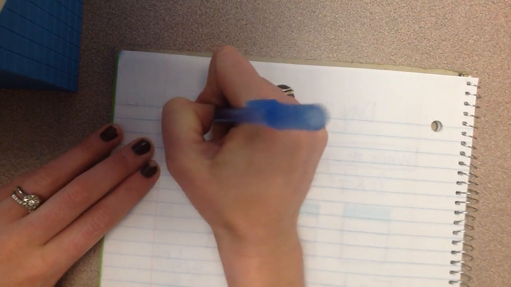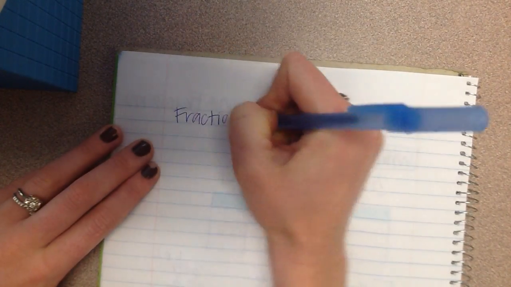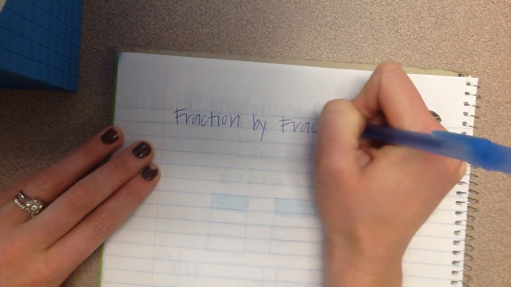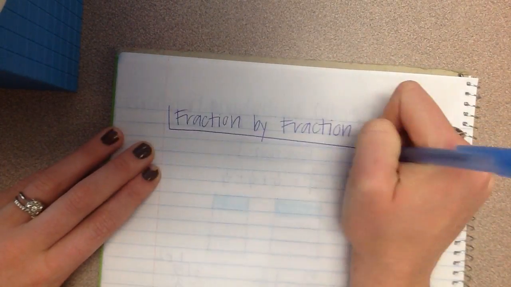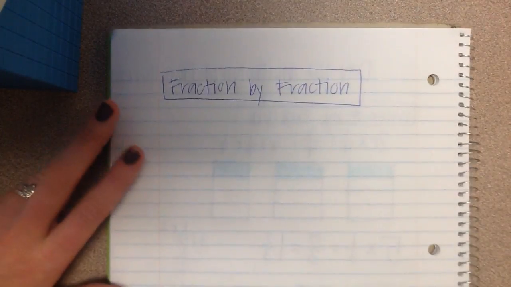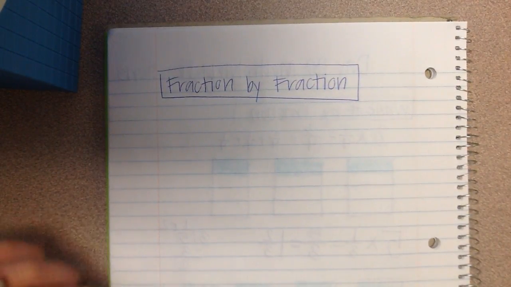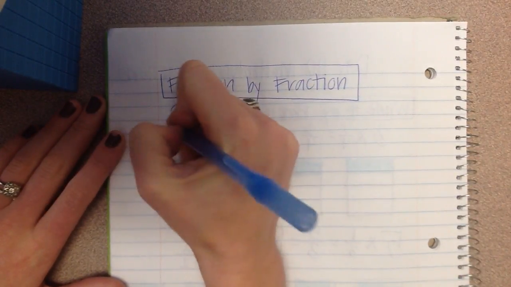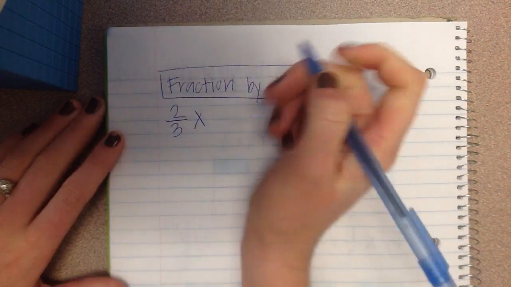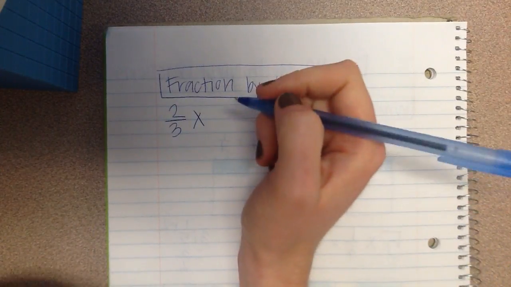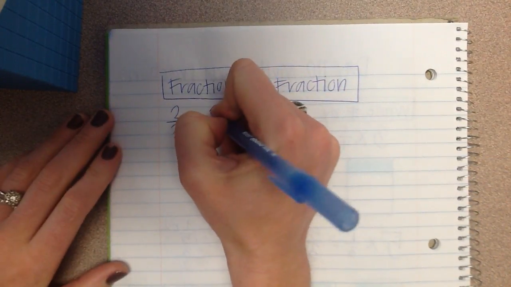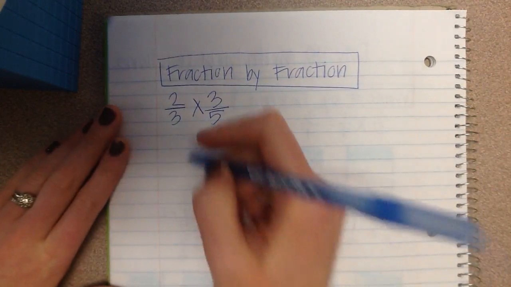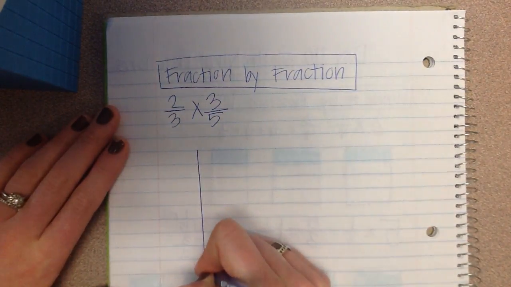Fraction by fraction. Okay, I feel like fraction by fraction is a lot easier than what we were just doing. So say we had, let's say 2/3 times, we'll say 3/5. What I'm going to do, I'm going to draw a big box.